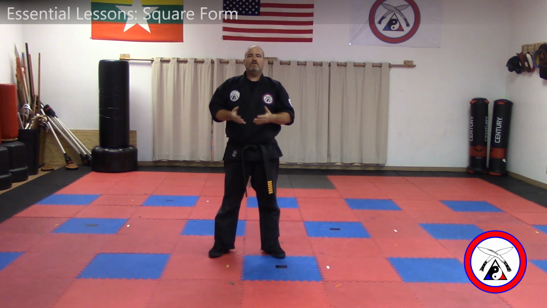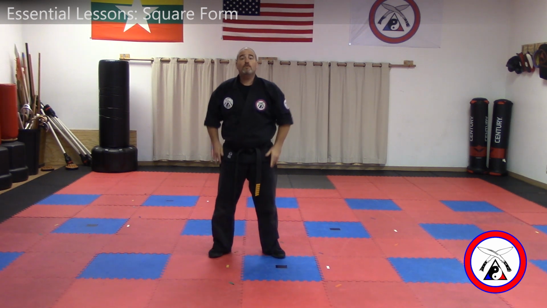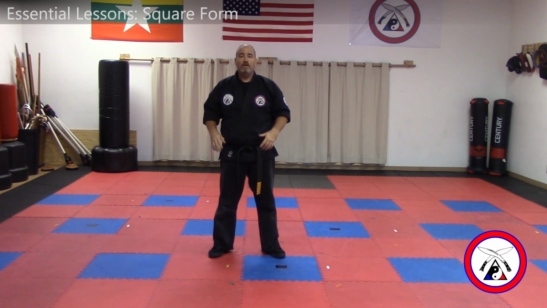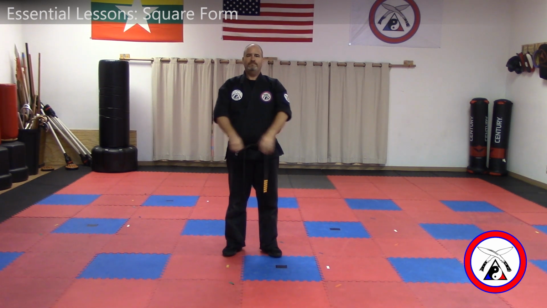So the 3 essential lessons of the square form are getting offline, aggressive blocking, and developing power in your punches from close in distance through the body, not through the arm. Those are the 3 primary lessons of the square form.